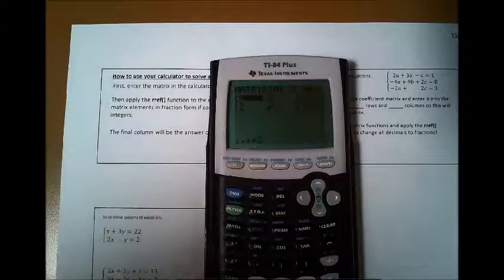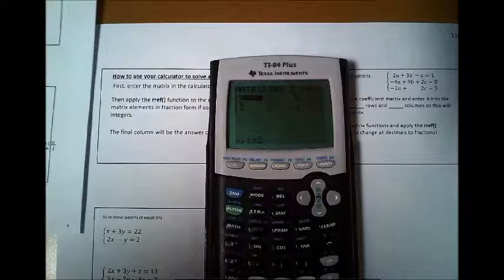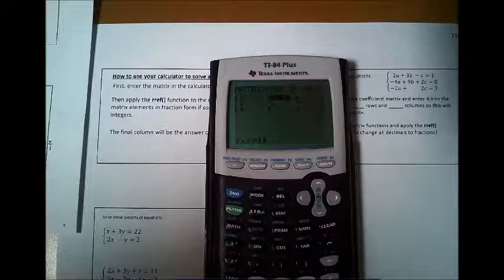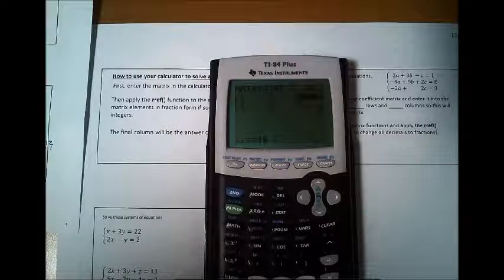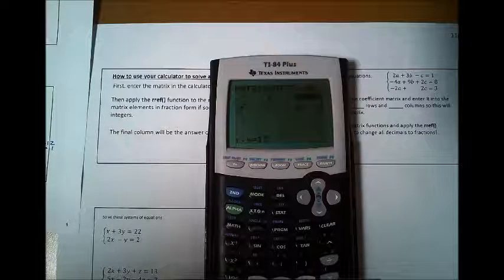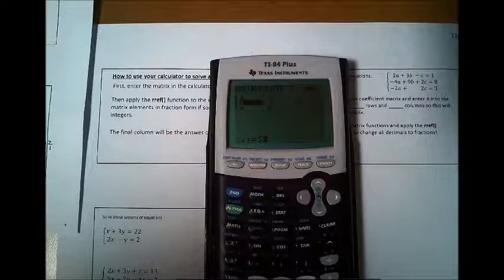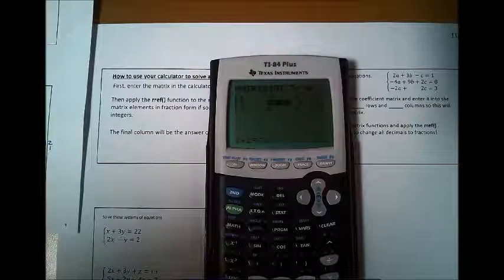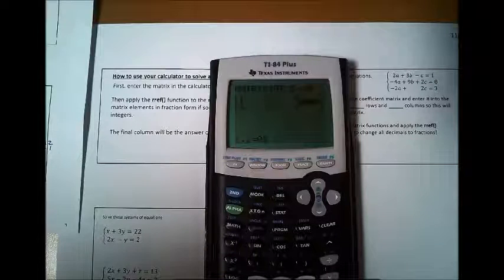Now, if you enter those numbers, 1, enter, negative 3, enter, 1, enter, and then the last row, column pops up, 6, enter, 1, enter, 0, enter, I'm going right across, 3, enter, 12, enter.